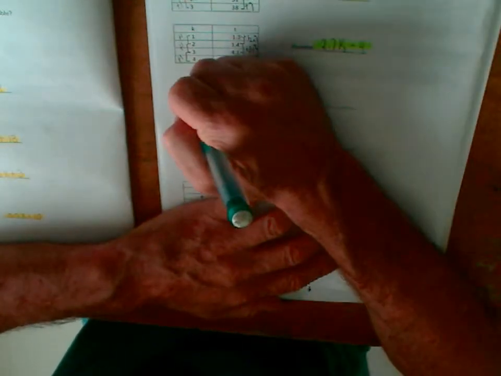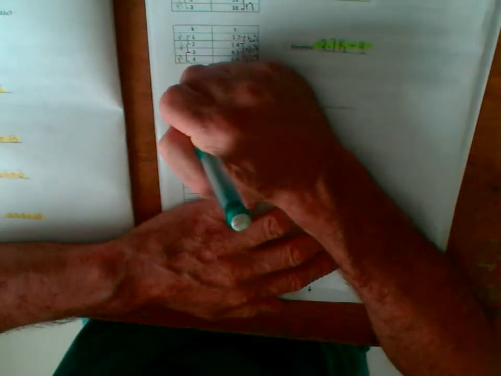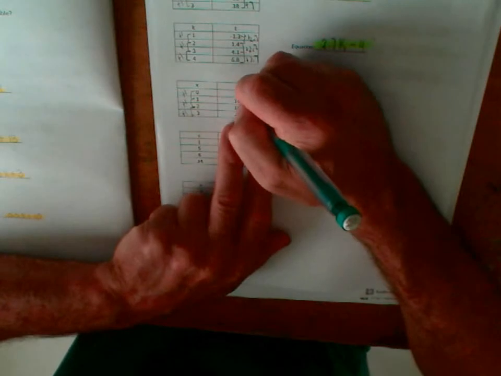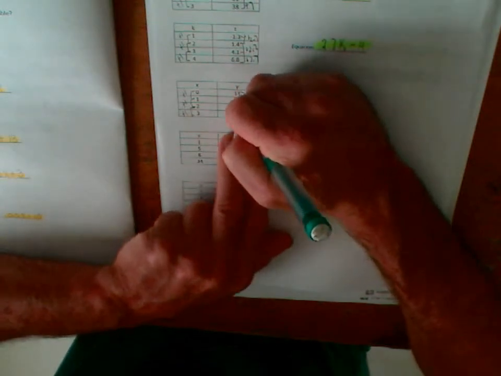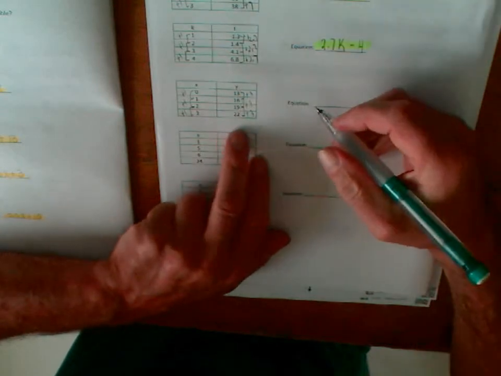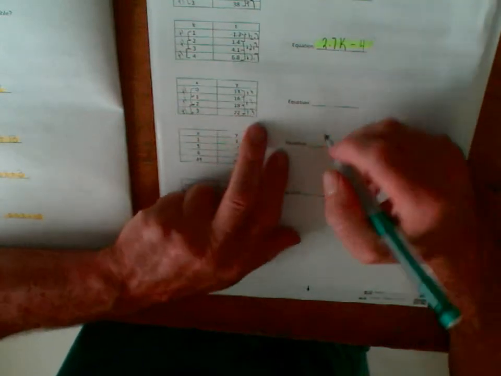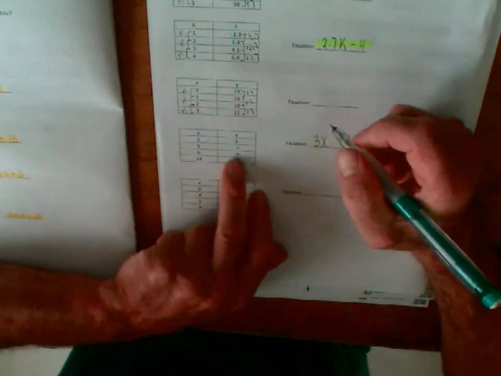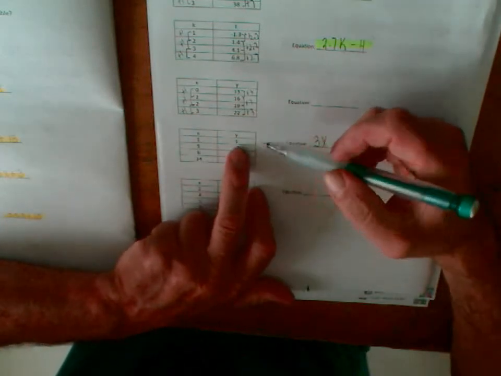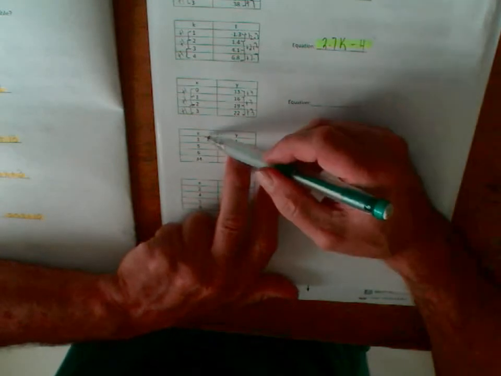Here we're adding 1, and over here we're adding 3. Okay, 3 divided by 1, 3 divided by 1, 3 divided by 1 is 3. In this case, the variable is x. And what are we going to adjust by? Let's try this one. 3 times 1 is 3.